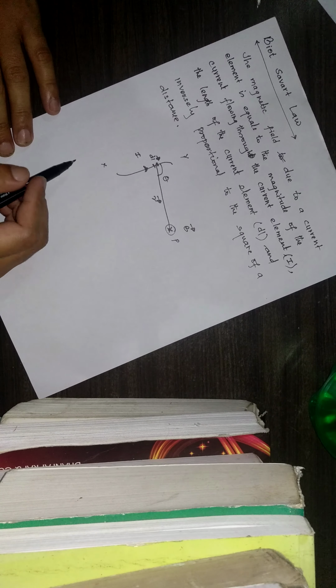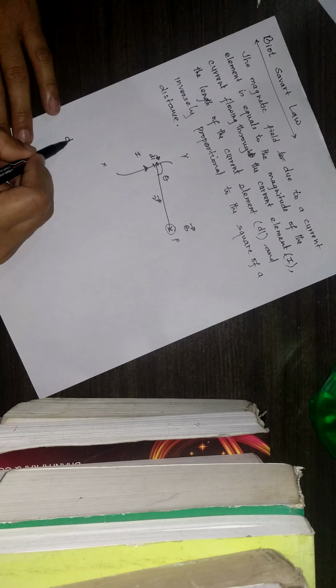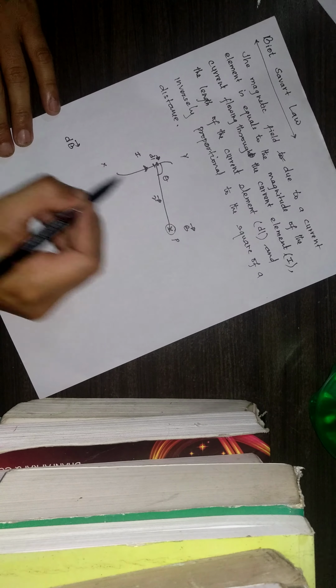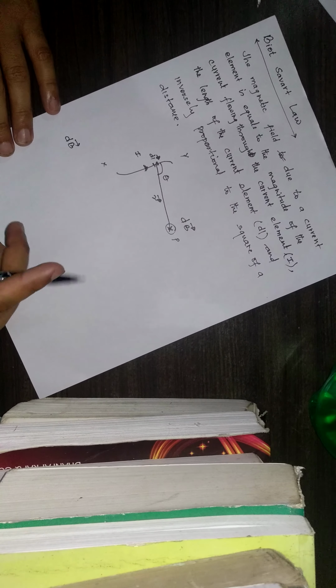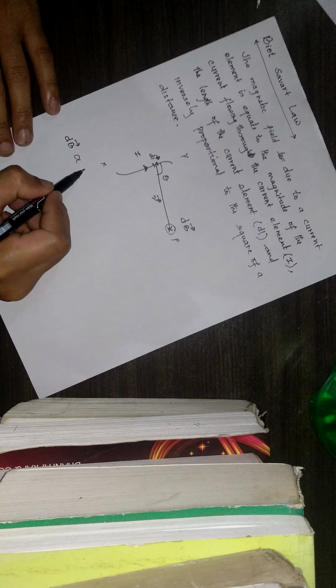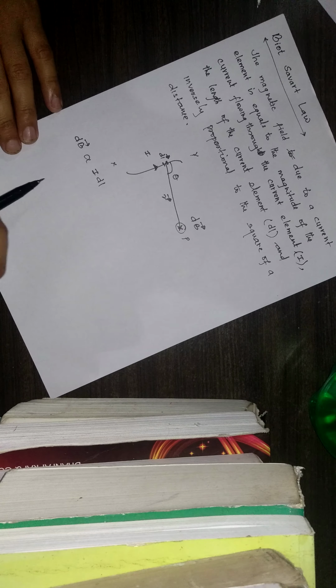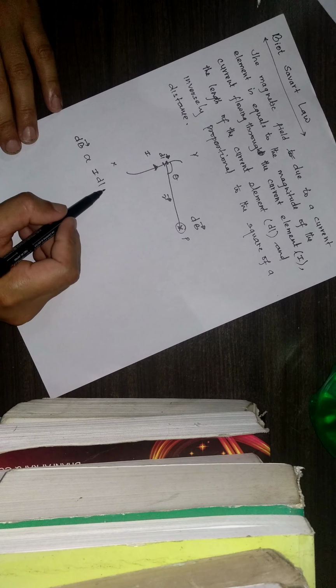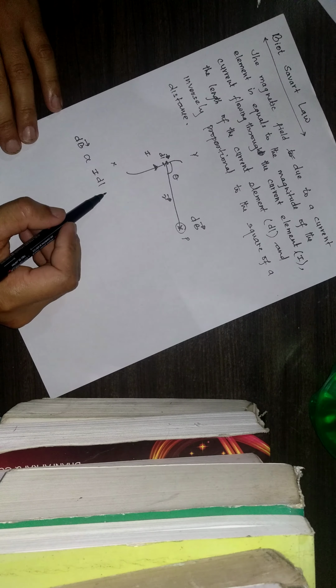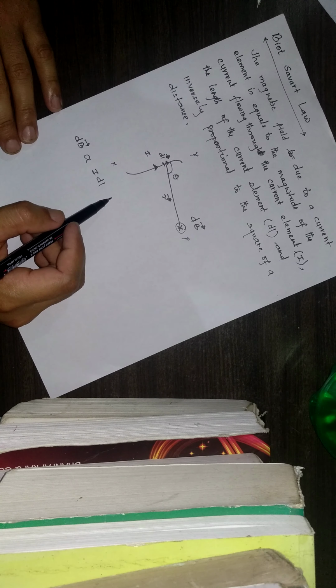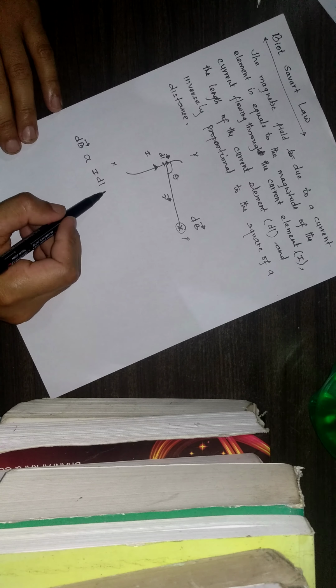So now, according to the definition, let dB be the magnetic field at this point P. This dB will be directly proportional to I dl cross r.